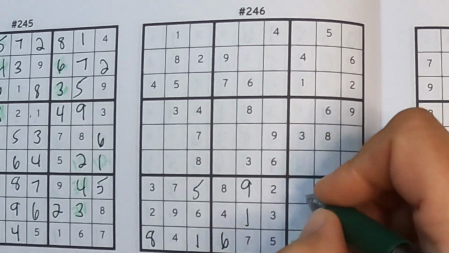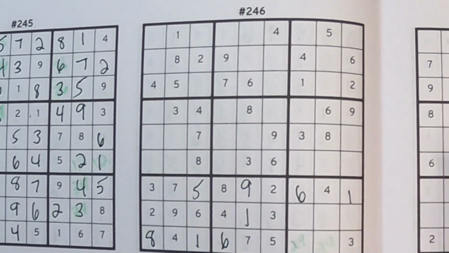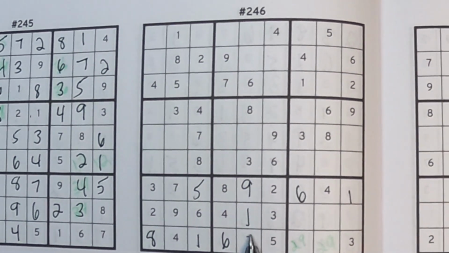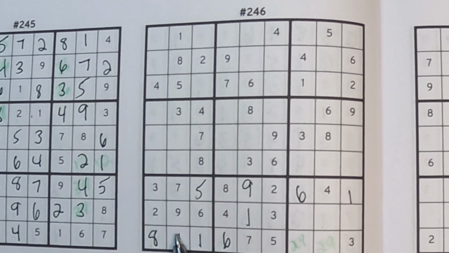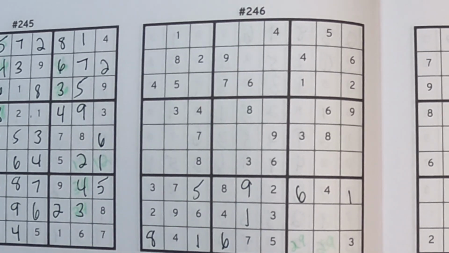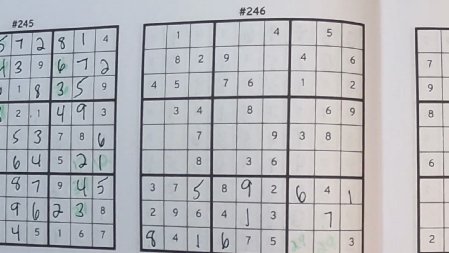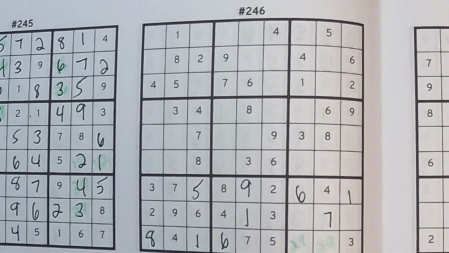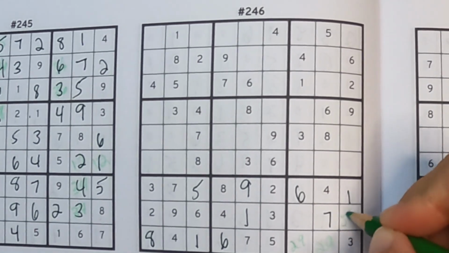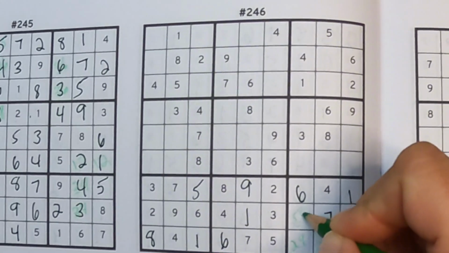We've got a 1 here, so 6, 1. For this row, we're missing 5, 7, and 8. We've got a 5 and 8 here, so this is our 7. I don't see any other help. So 5, 8, 5, 8.